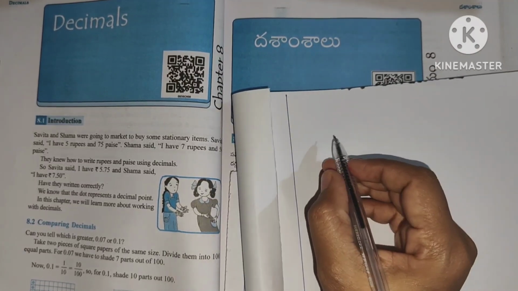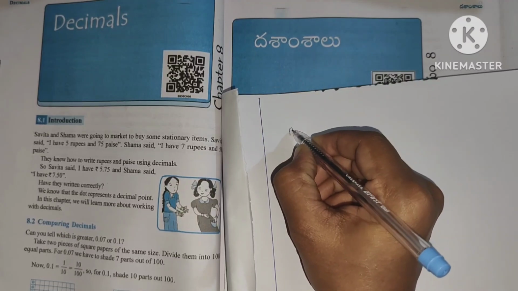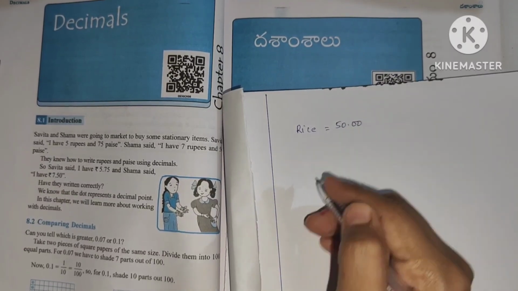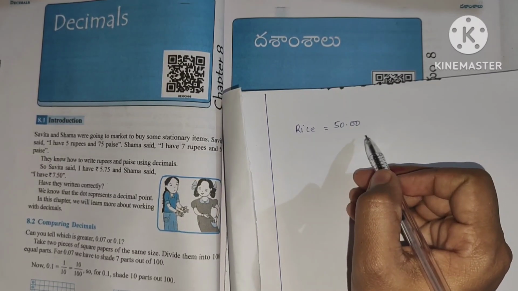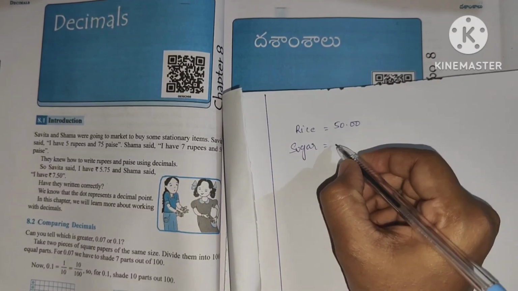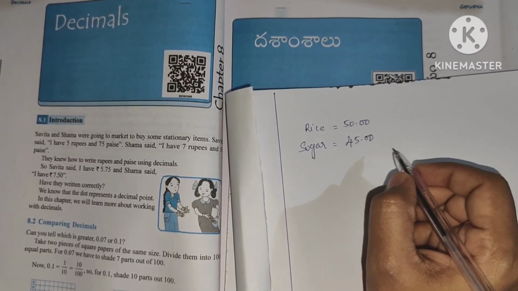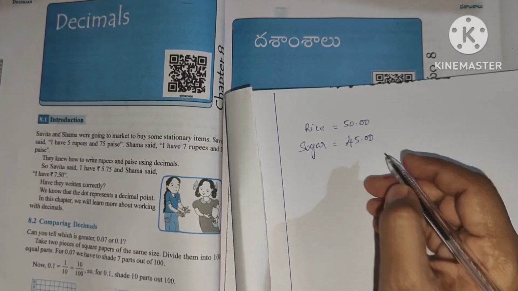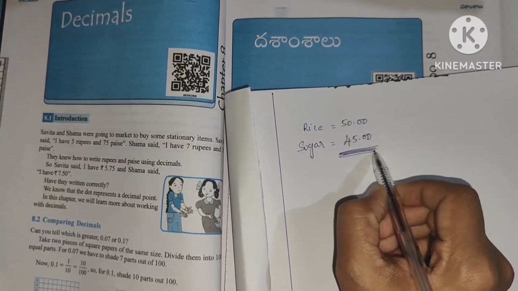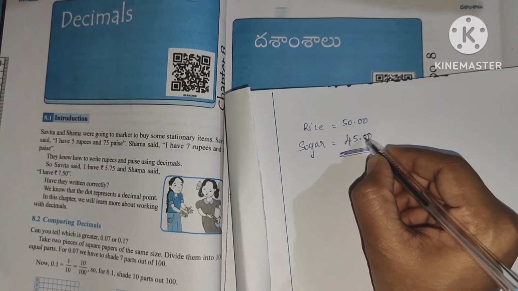For example, when you went to a shop, if you buy 1 kg rice, then they will write the bill like this, 1 kg, 50.00. And some other item, sugar: suppose sugar is 45 rupees. Like this only. And if you observe any electronically generated bill in the shopping malls also, they will mention the bill like this, right? So they will write the number and after the decimal point 2 zeros.